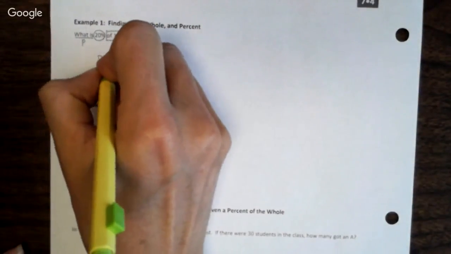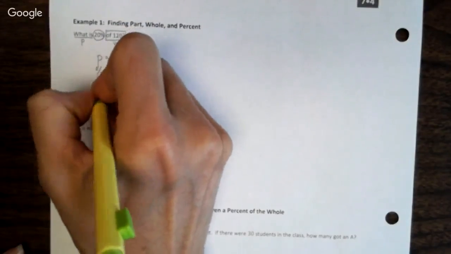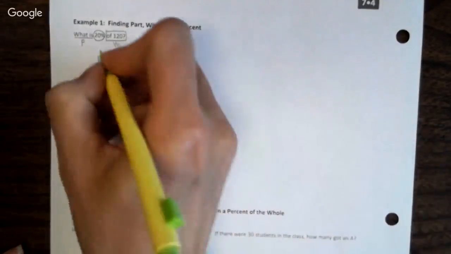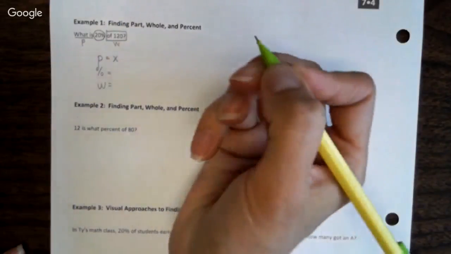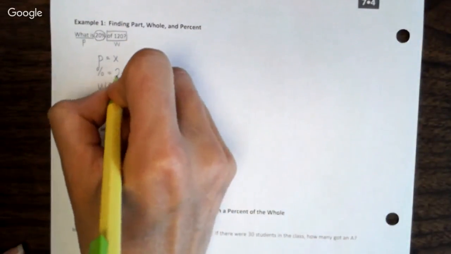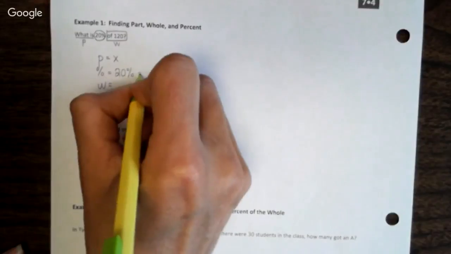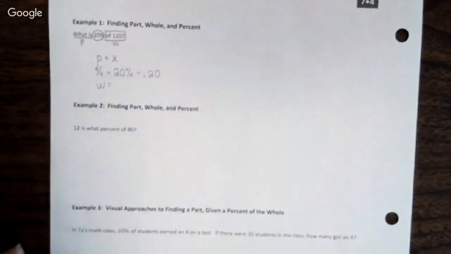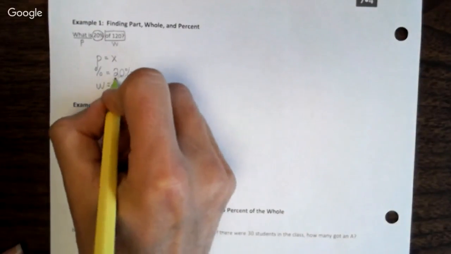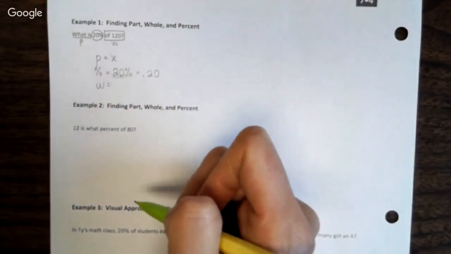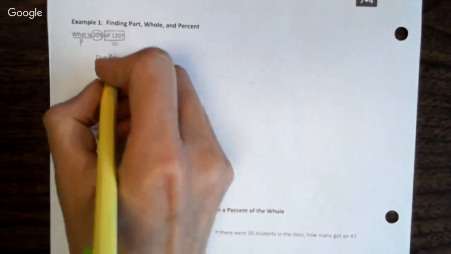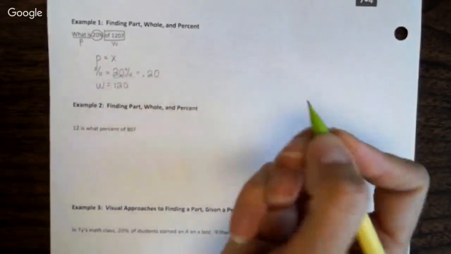Now, before we even start this, we have to identify the part, the percent, and the whole. So the part we don't know because it says what is. The percentage is the one with the percent sign, which is 0.20 because you have to move it over 2 spots to make it a decimal. And in the equation, you want it to be a decimal. The whole is your of, which is 120.